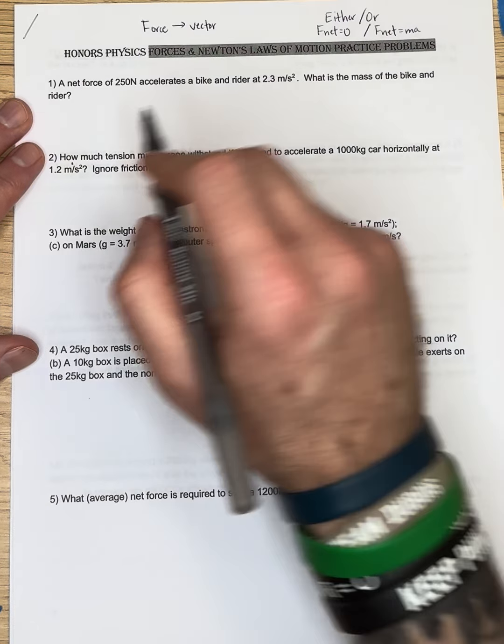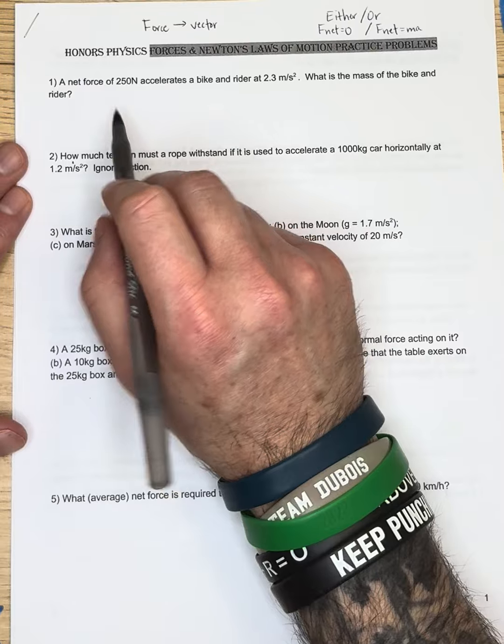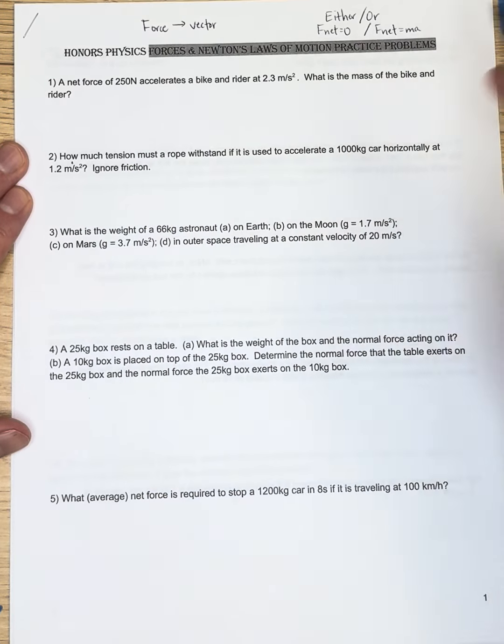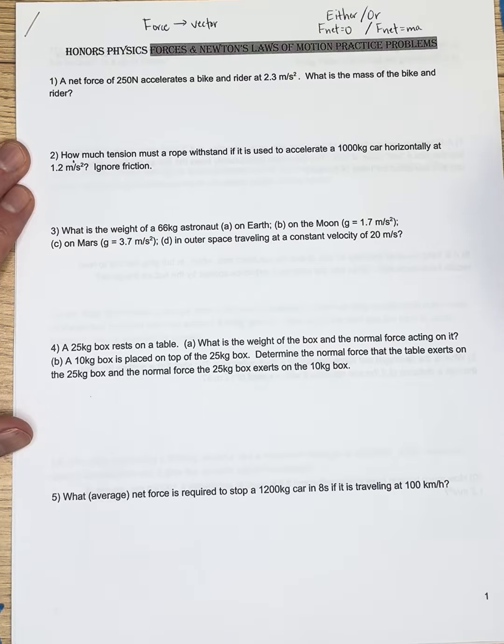All right, with that said, let's take a look at number one. A net force of 250 newtons accelerates a bike and rider at 2.3 meters per second squared. What is the mass of the bike and rider?